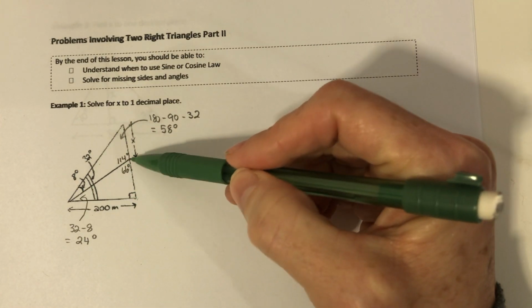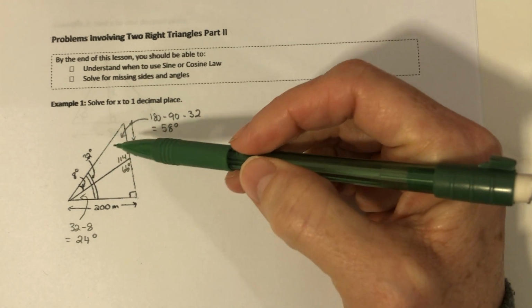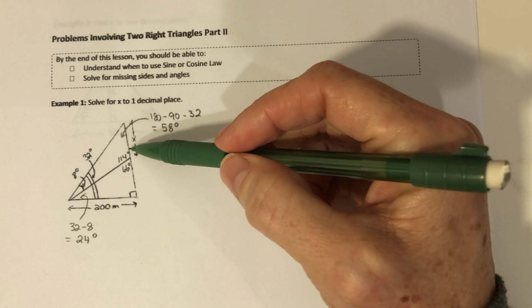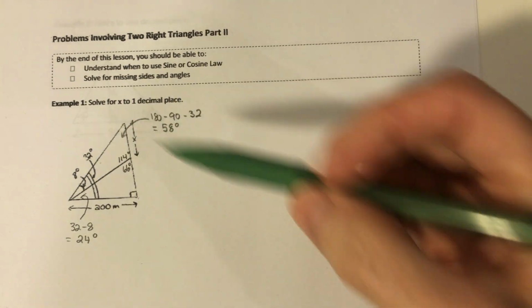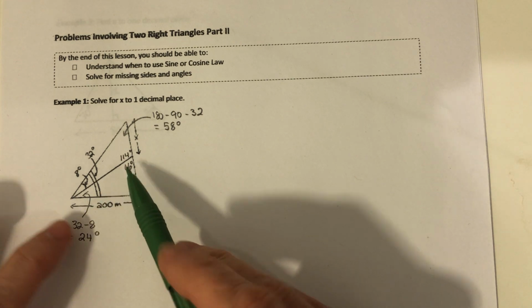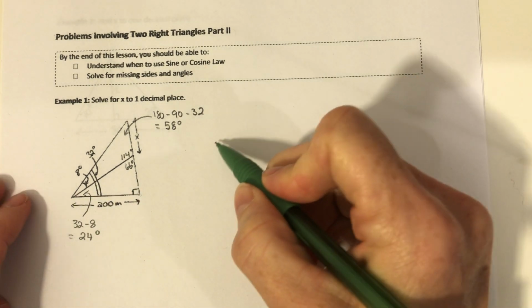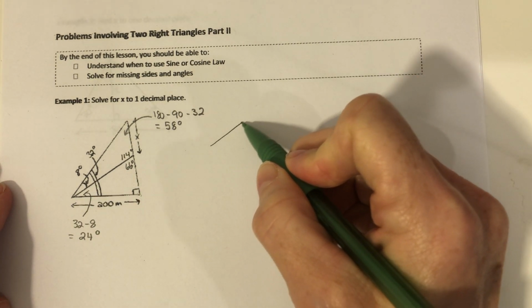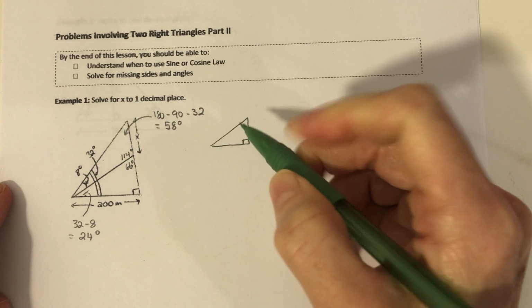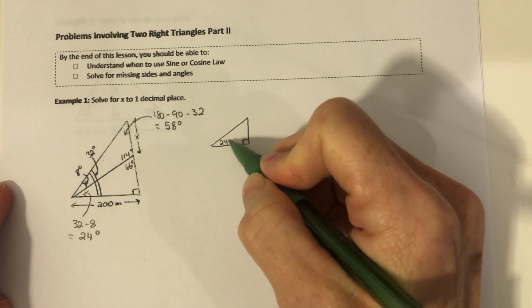And the top triangle only has one side. For sine law, we need two sides. And for cosine law, we need more information as well. So let's see if we can get another side in this triangle. Well, if I look at the bottom triangle, let's just draw this bottom triangle right now. We have this. We've discovered this is 24 degrees.